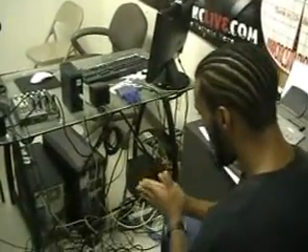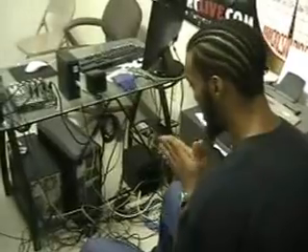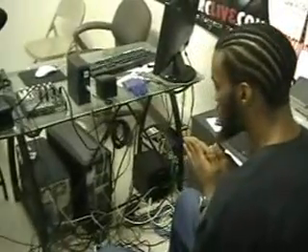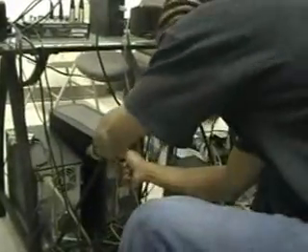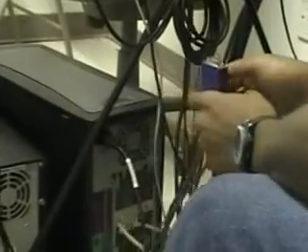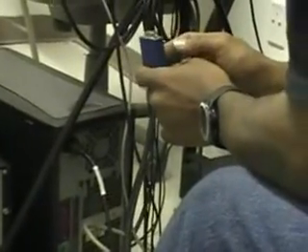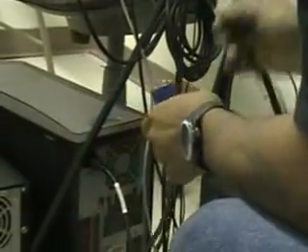Now, the next thing we're going to do is connect our second machine here. In this scenario, we're going to first connect our power. Then we're also going to connect our PC2, monitor, mouse, and keyboard.